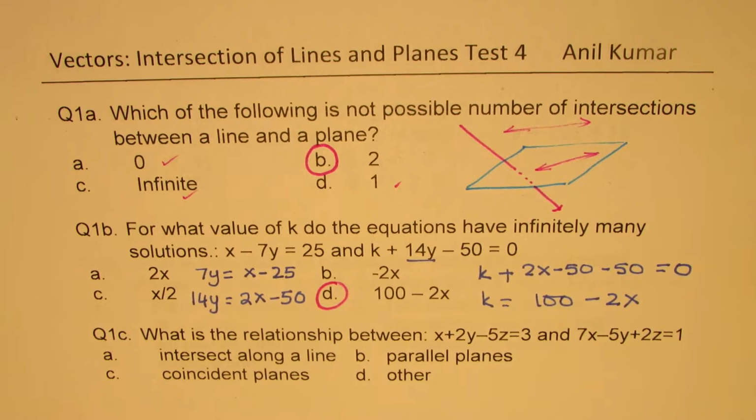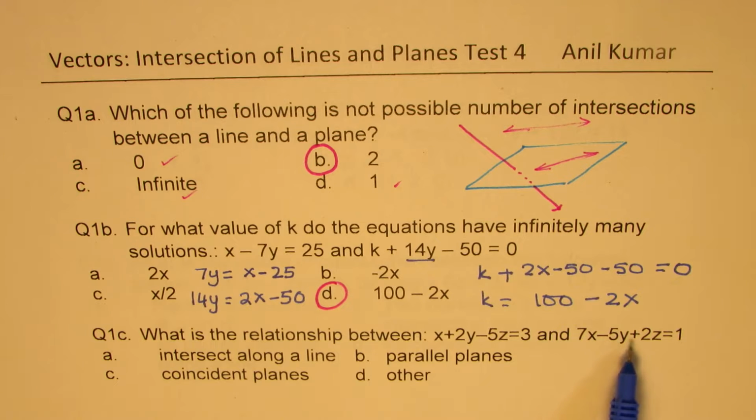1c. What is the relationship between x plus 2y minus 5z equals 3 and 7x minus 5y plus 2z equals 1? Now these are 2 different planes in Cartesian form. So how are they related?